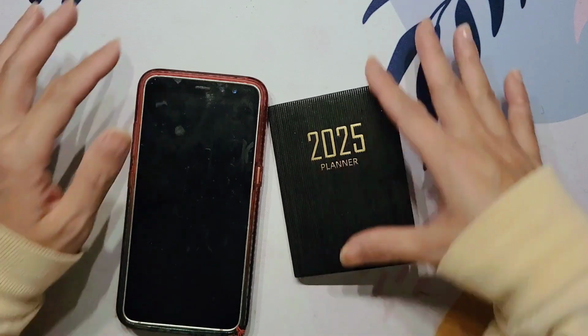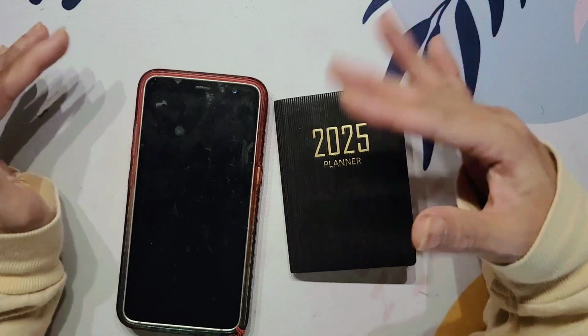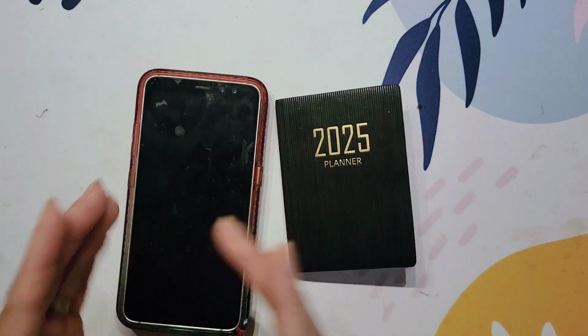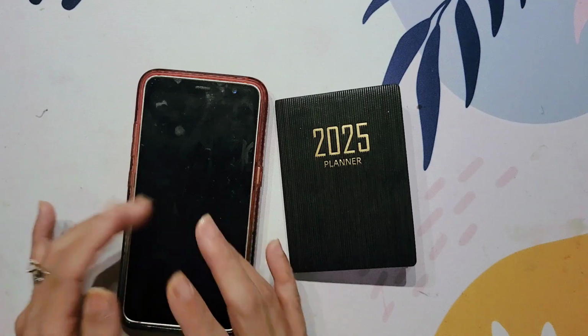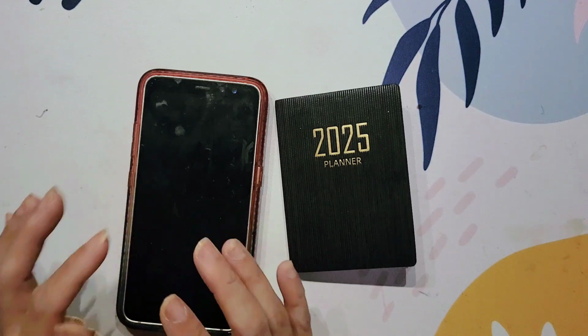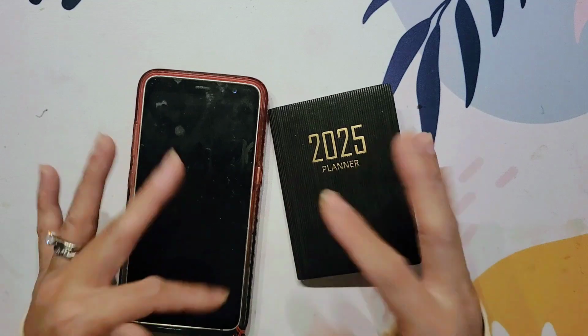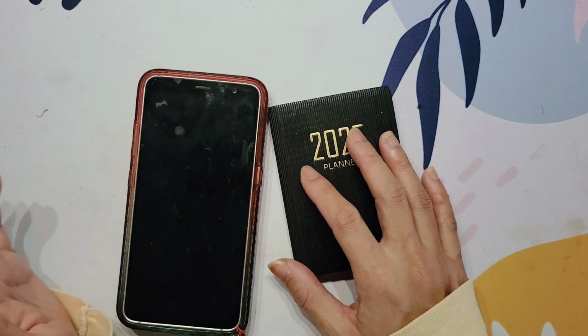But again, this video is all about how I switch between digital and analog. Like, how do I plan on paper and using my phone typically? Sometimes I do it on my computer, but most of my digital stuff happens on my phone. So how do I balance it? What do I do, and how does this work?